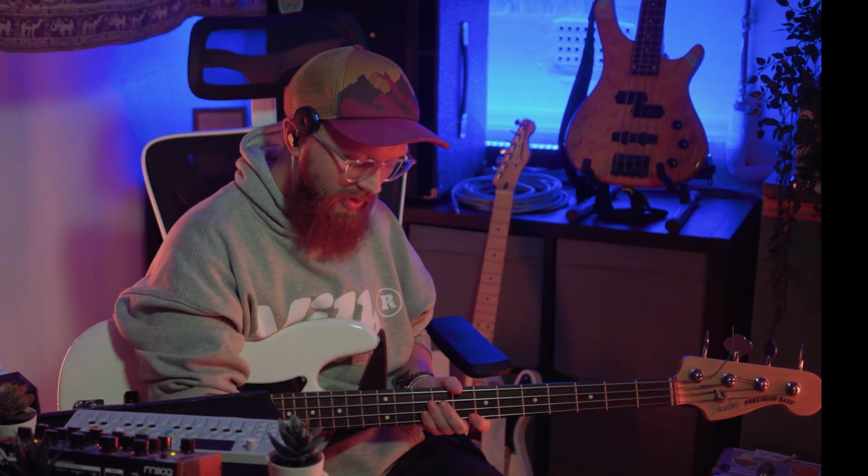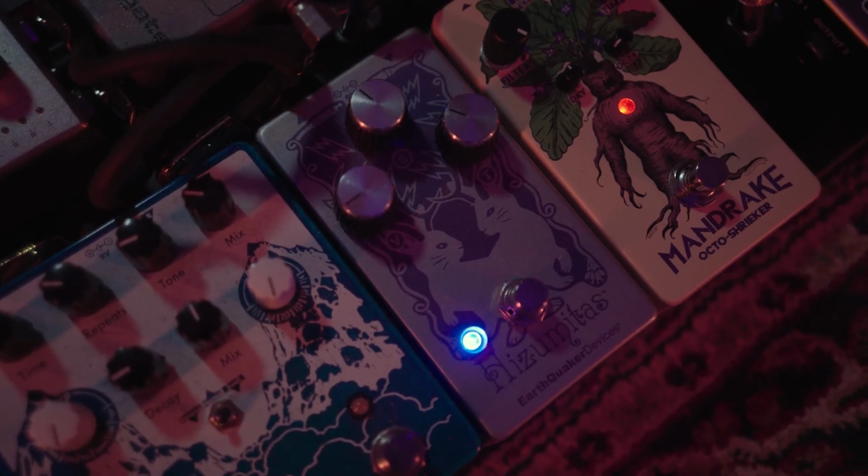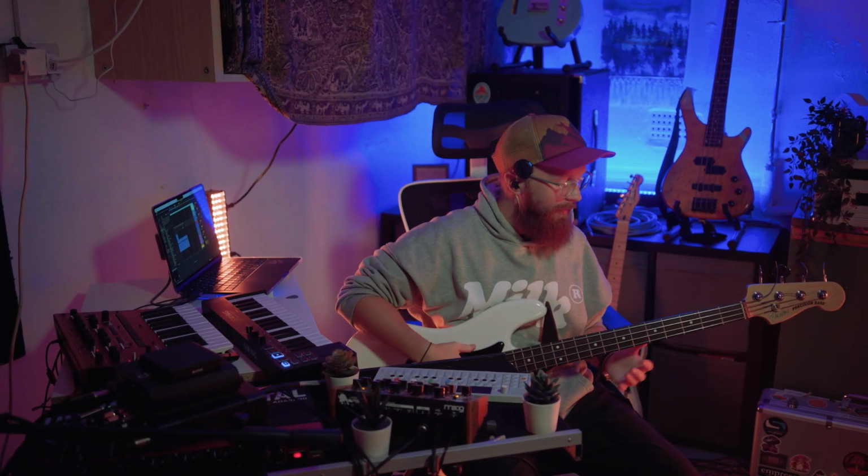Now for this next bit, I like the idea of putting some overdrive on the bass. I'm going to use the Earthquake Devices Himalaya. I never pronounce it correctly, I'm sorry for that. I'm going to start with those first three notes that we just played, but then add some sections. I'm just going to go with it.